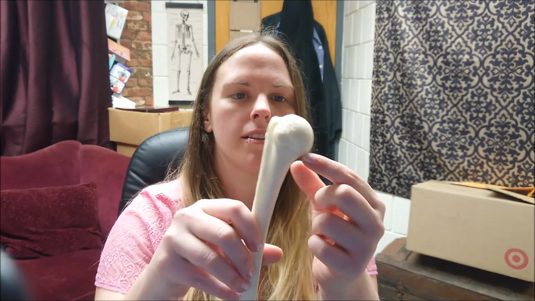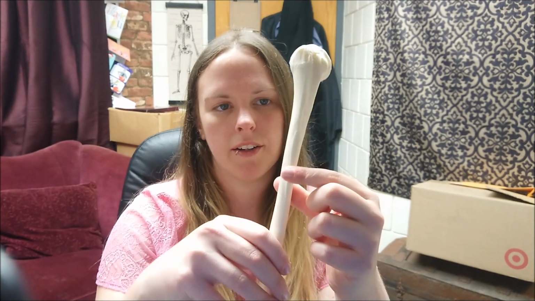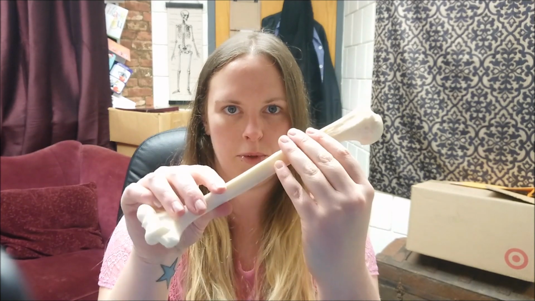Then we have, you can't really see the neck of the humerus, so for this class it doesn't matter so much. But if you go down, you run into this bumpy area here. This is the deltoid tuberosity, so that's where the deltoid muscle inserts to help you move your arm.